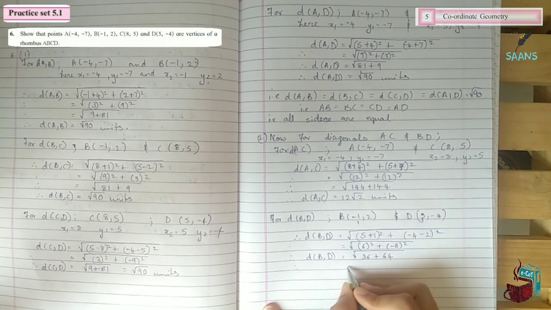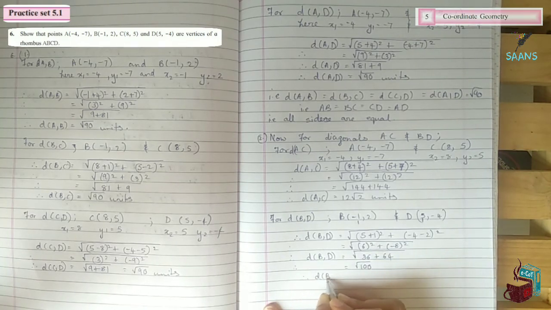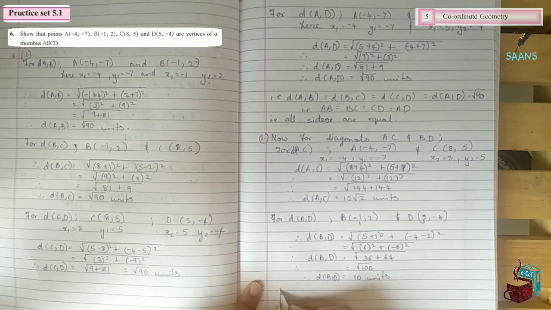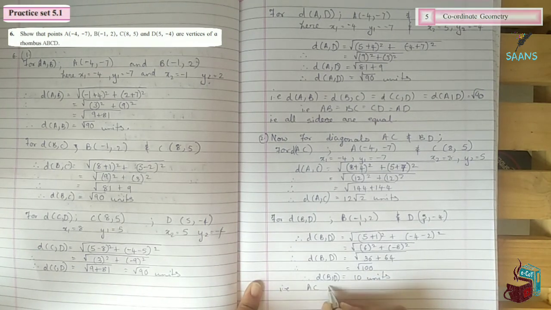Therefore that is equal to under root 100. Therefore distance B comma D is equal to 10 units. That is AC is not equal to BD.